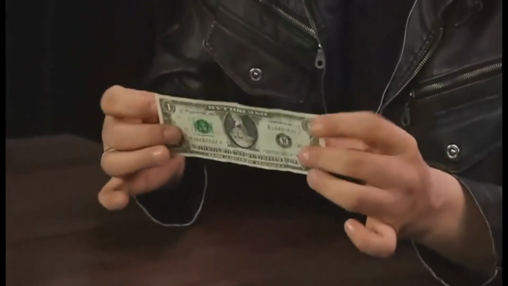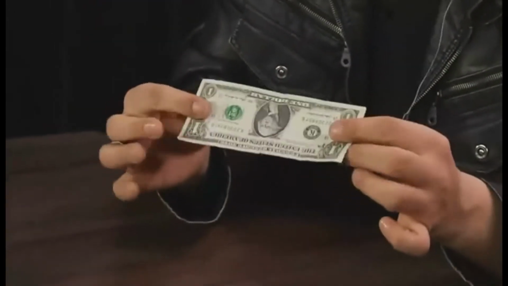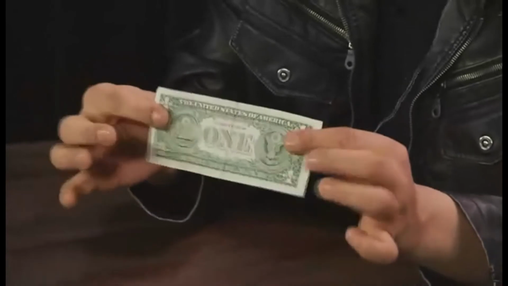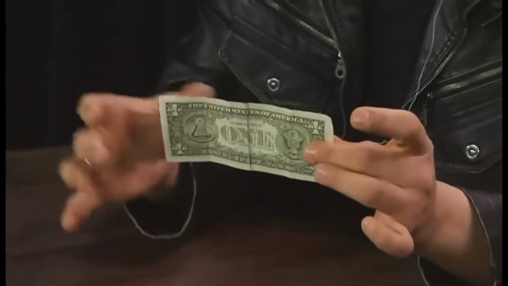So once I've scratched it off, I cover it with my thumb. So now I can show the bill all around. It's not going to disrupt the thread. The thread is just going along for the ride behind my hand. So there's nothing to see.